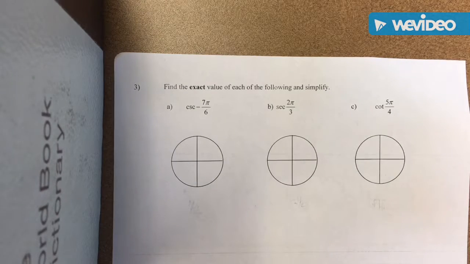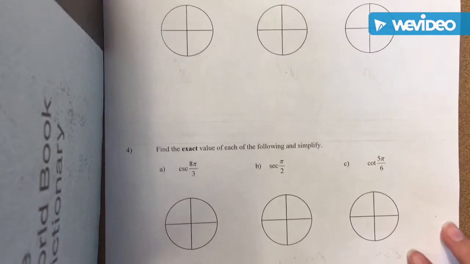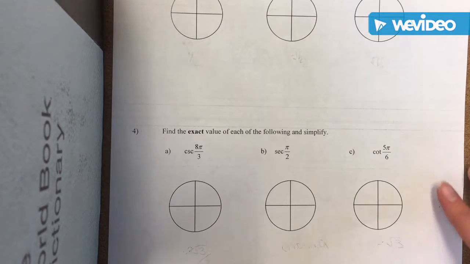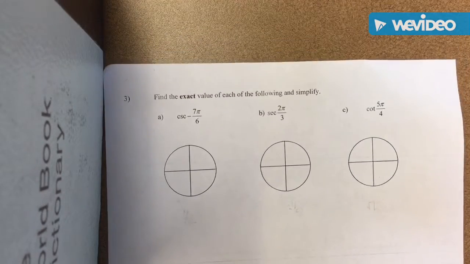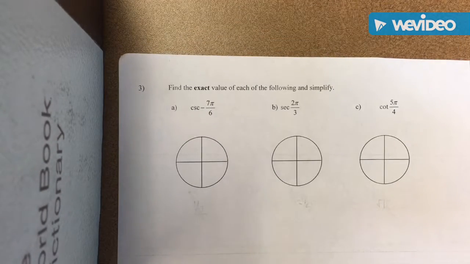Now you can try some example problems. So try number 3 and number 4. Press pause on the screen and we will do them when you unpause.